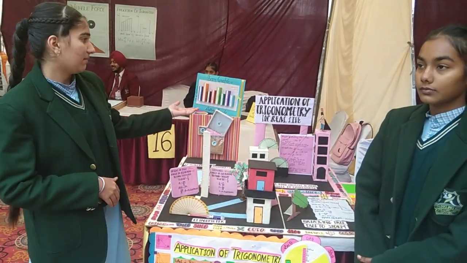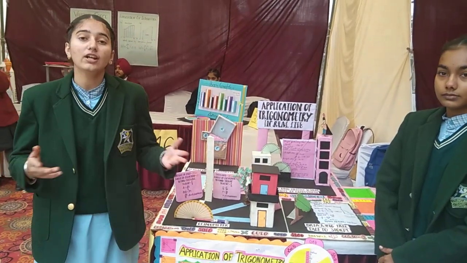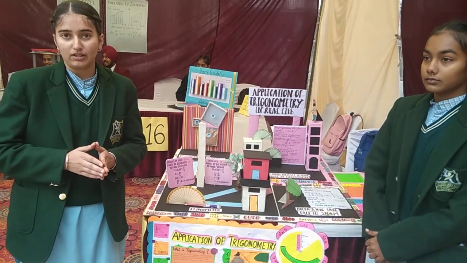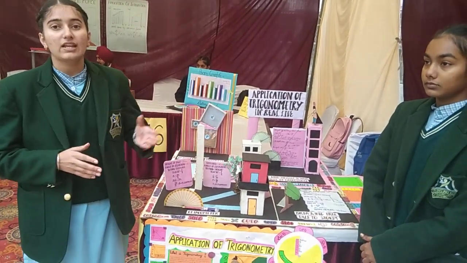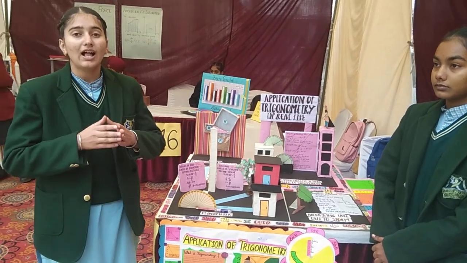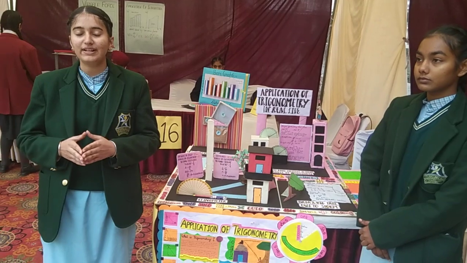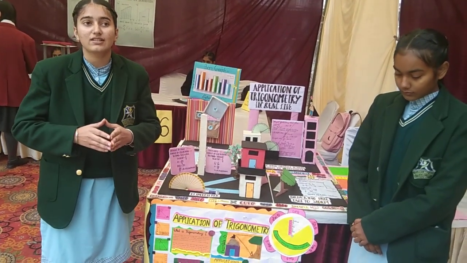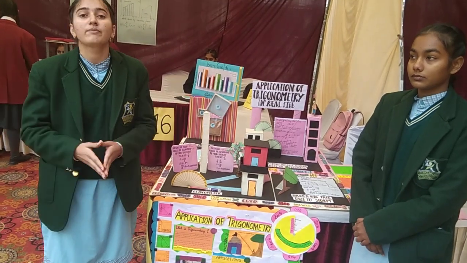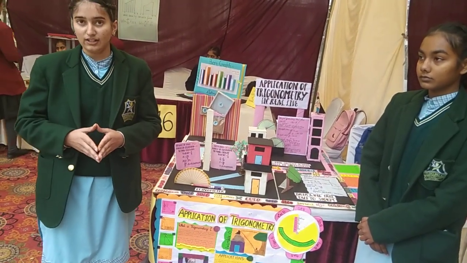Today our topic is the application of trigonometry in real life. Trigonometry is useful in our day-to-day life. It is the branch of mathematics that deals with the relationship of sides and angles in a triangle. It is helpful in finding the height of mountains, buildings and roads. It is also used in astronomy to find the distance between planets and stars, and in GPS navigation systems, physics and architecture.